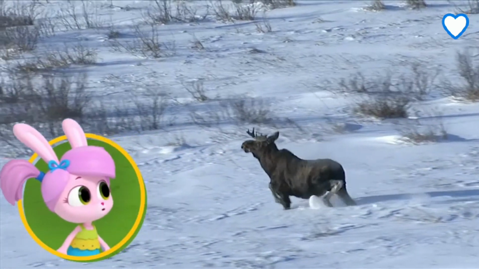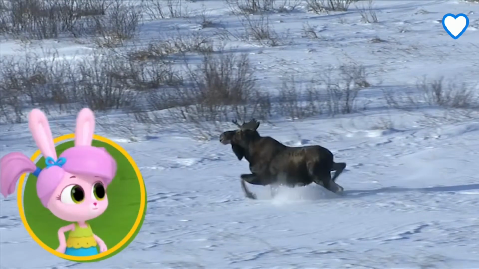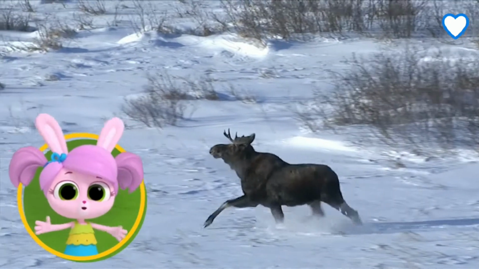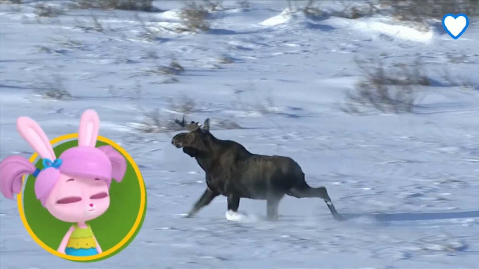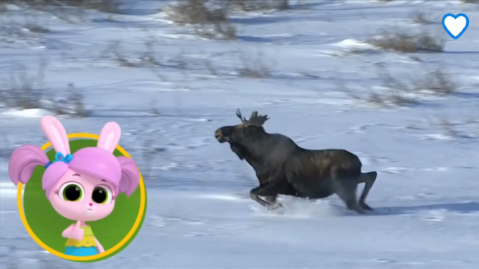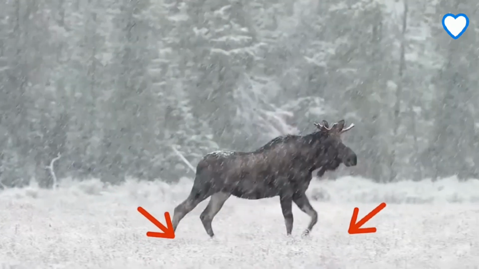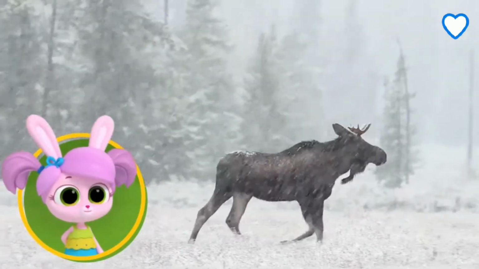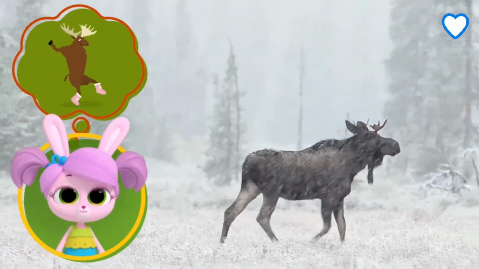Wow, that moose is really fast. Can you see how long the moose's legs are? Taller than the snow. It's their long, tall legs that help them move fast through deep snow. Cool. Moose also have wide hooves. These help them when they're walking through soft snow. Like snowshoes? Just like snowshoes.